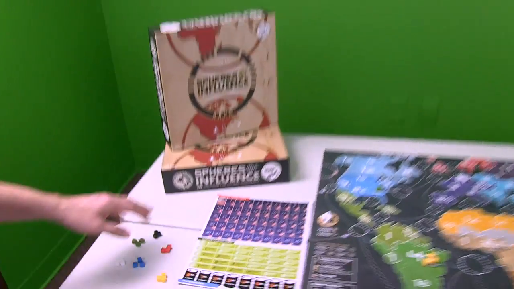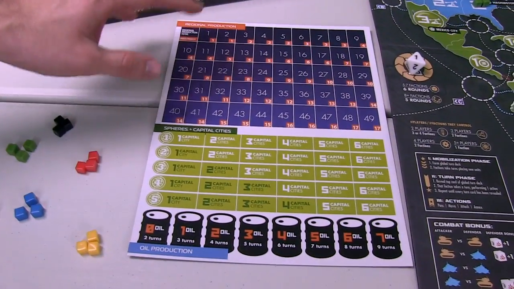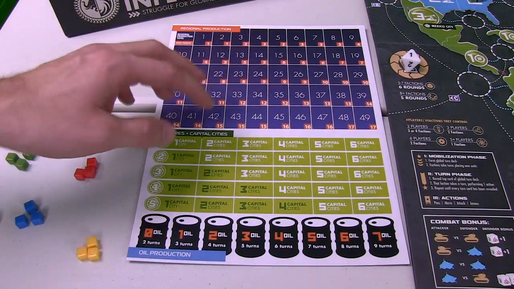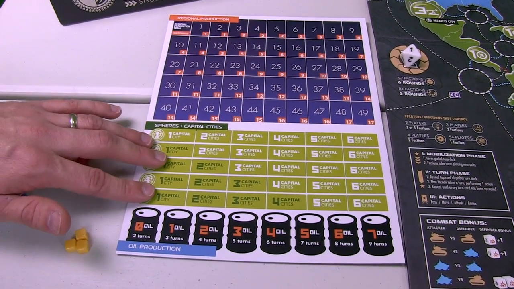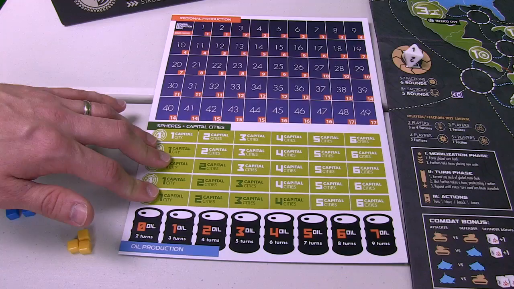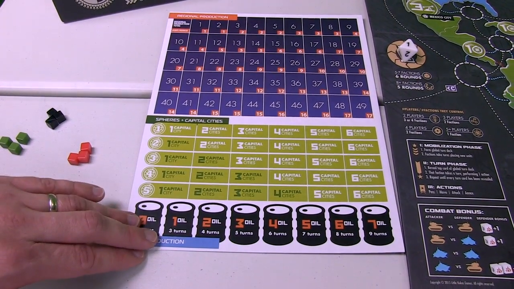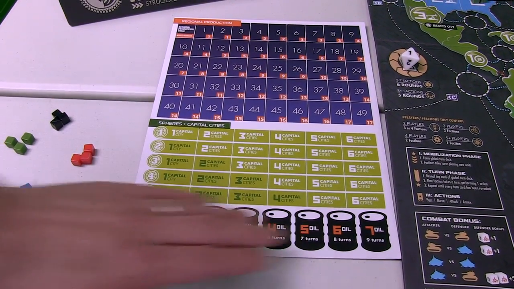All right, the moment that each faction's units are on the board, we need to begin to track their progress. And so let's go ahead and look at the progress tracker really quick. This chart tracks each faction's progress in 3 distinct areas. The top section tracks their regional production, the middle section tracks the number of spheres and capital cities they control, and the bottom section tracks how much oil production they have.